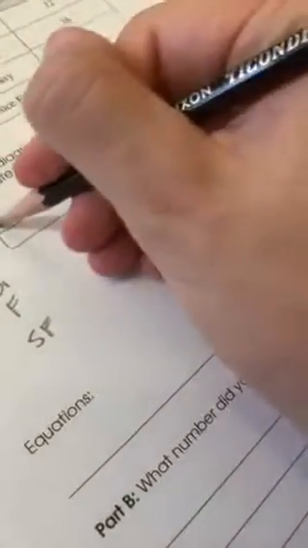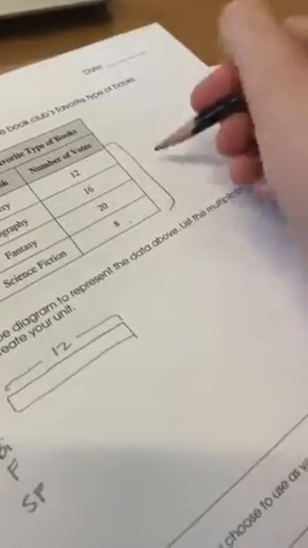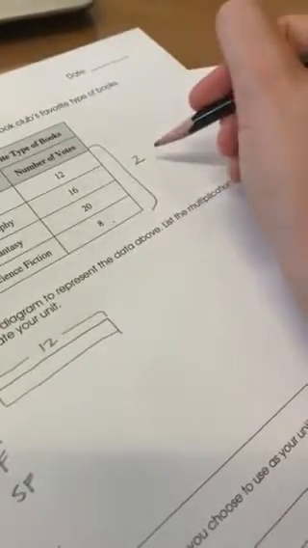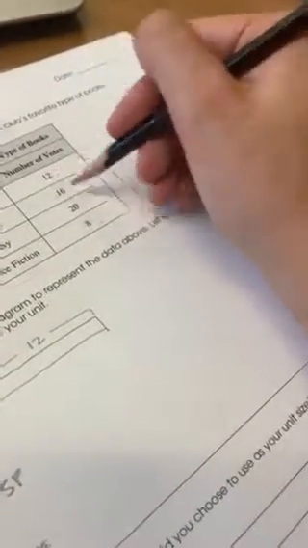12 total. And so I think, what are the equal groupings that work? 2 again. I could do 4 this time, or 4. And I think, how many groups of 4, how many groups of 2?